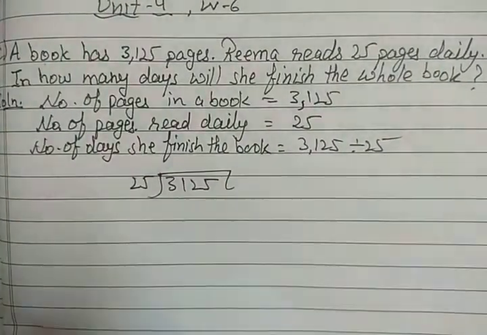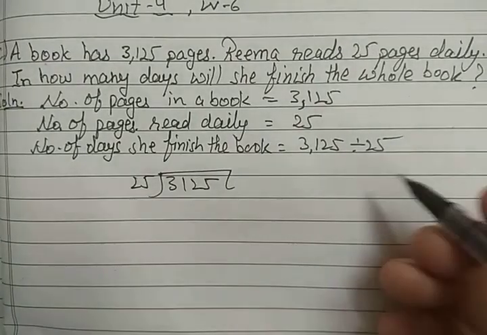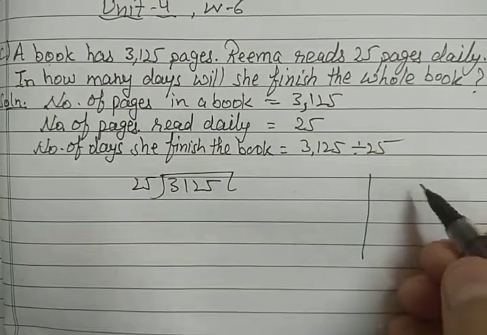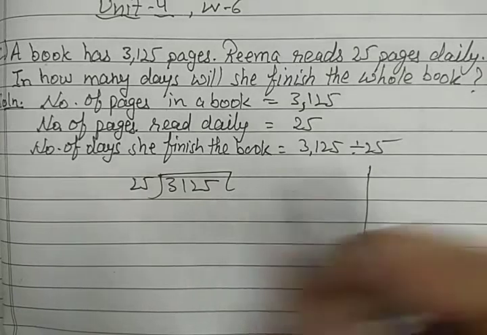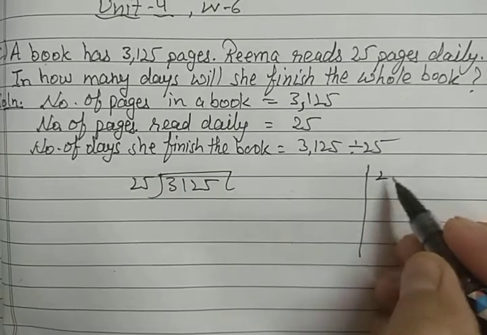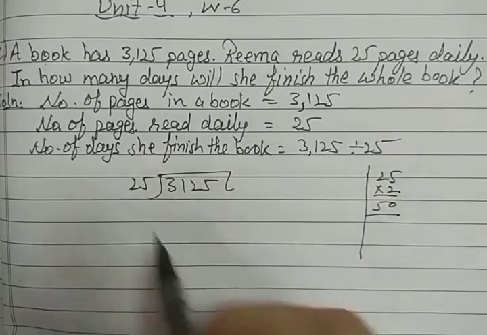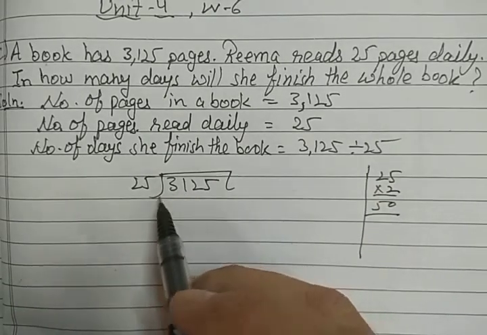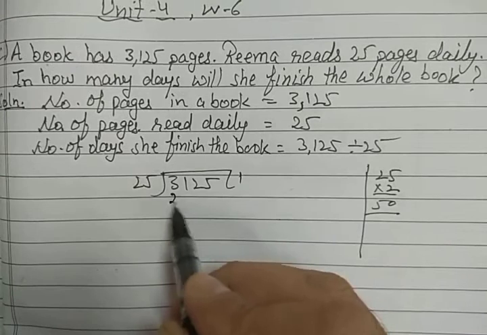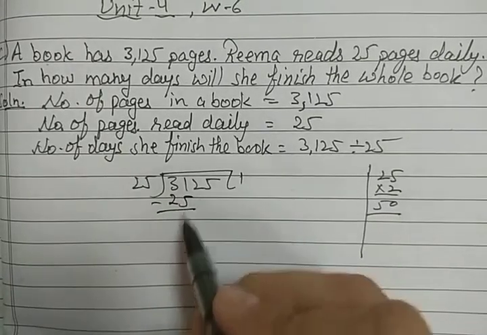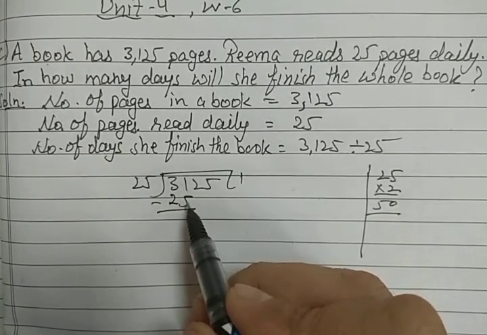So if you don't know the table of 25, you can make the table on the right side. So 25 ones are 25 and 25 twos are 50. That is greater than 31. So we will take 25 ones are 25. Now subtract it. 1 is smaller than 5, so we will borrow.